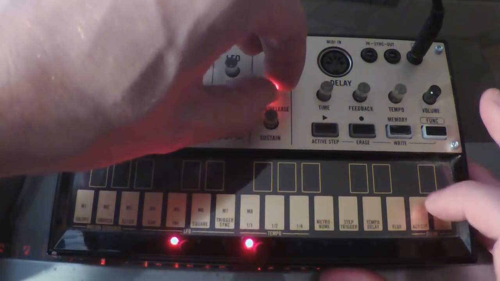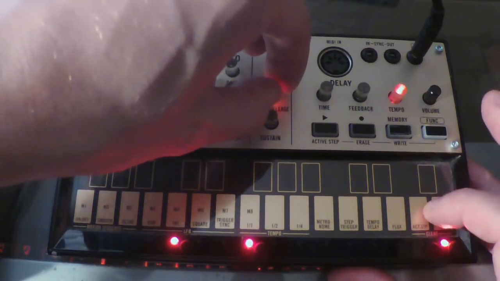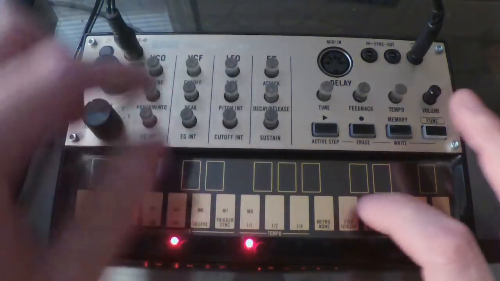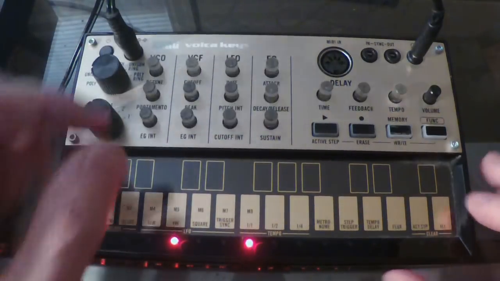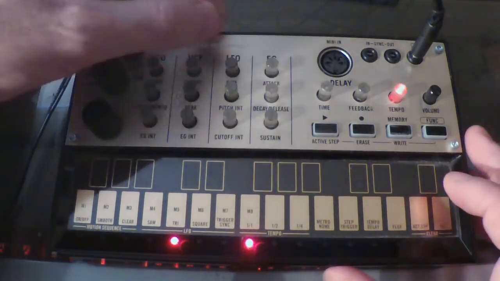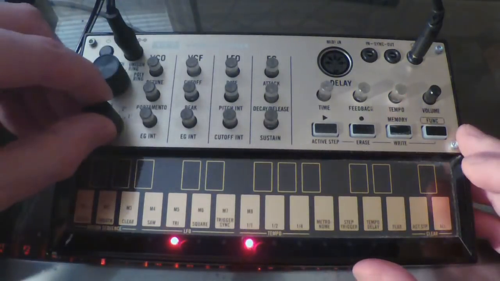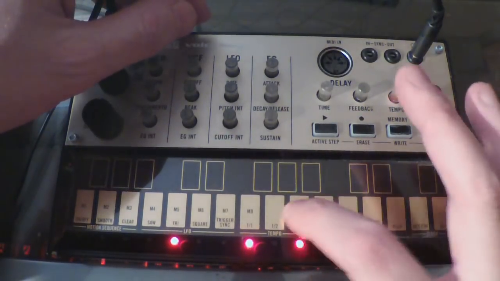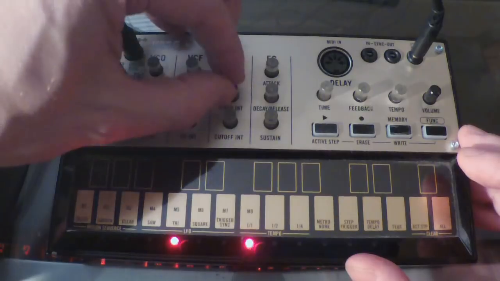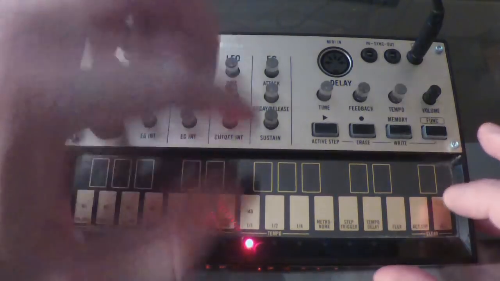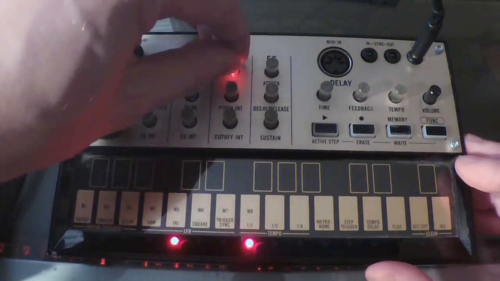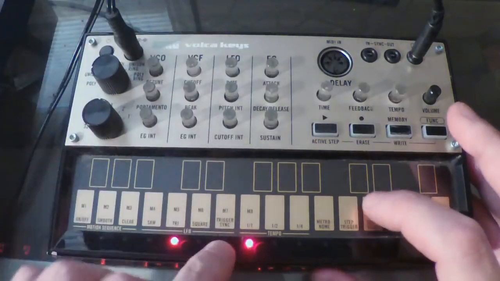Let's turn up the release on here, so we have the notes ring out. So let's turn up the rate a little. Let's go to a higher note here. Now you hear it wobble a little bit. Let's turn up a little more. Now you hear it. I'm going to turn the rate down just a little.